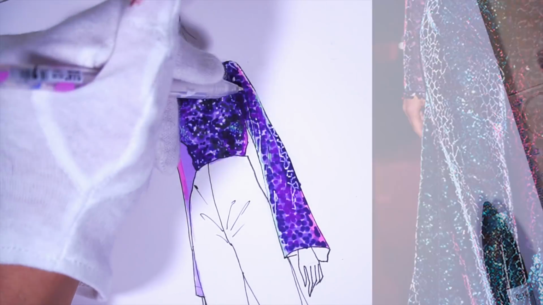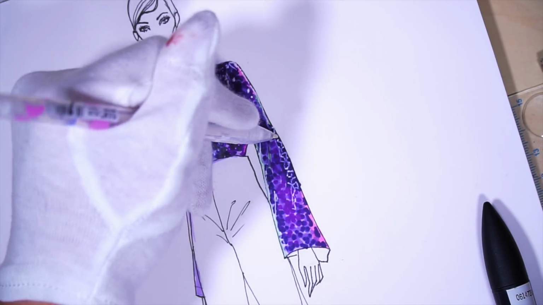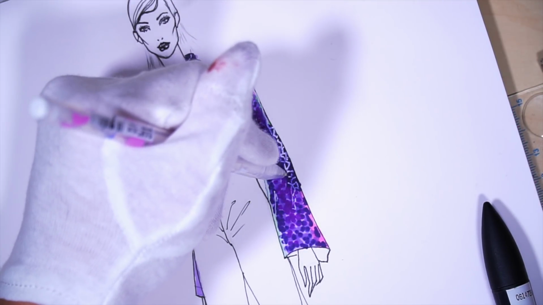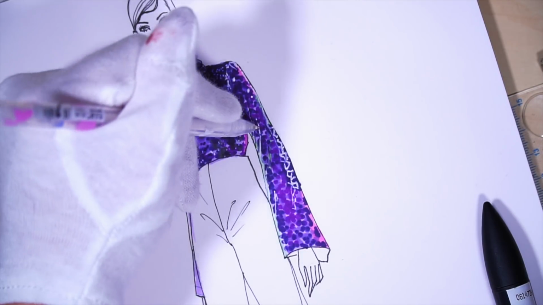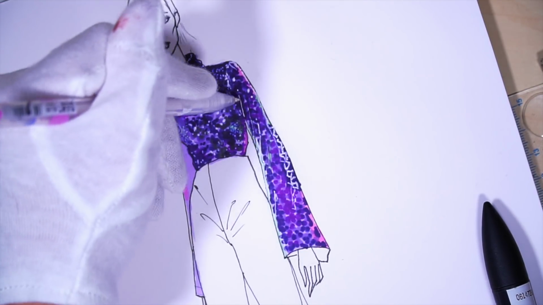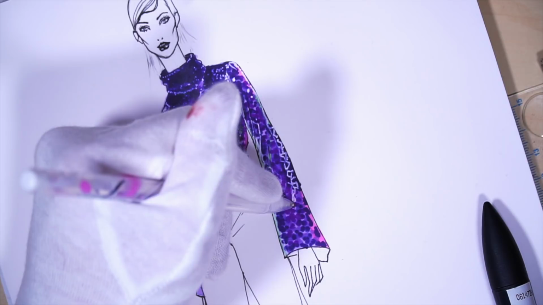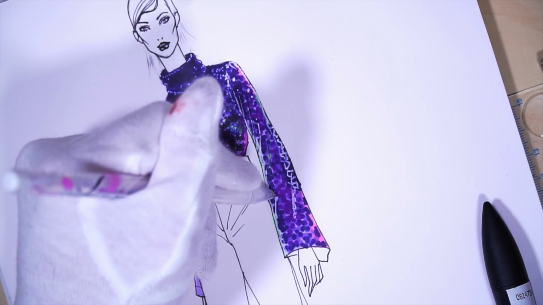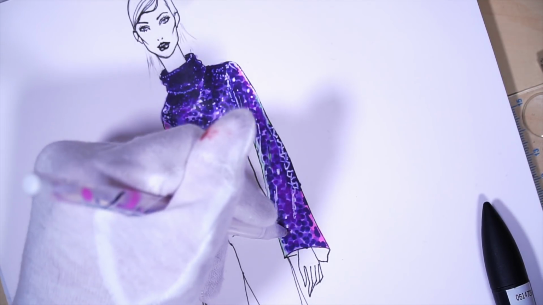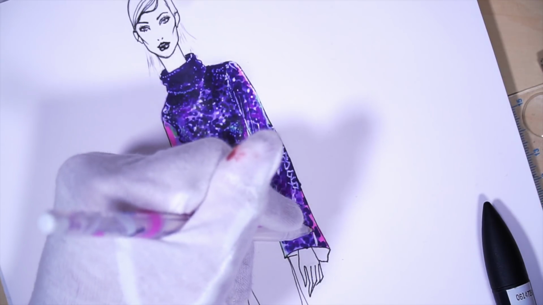The problem with the white ink gel pen is that it's not that opaque. You can either color several times very carefully on the top of those shapes, so it's still an outline and you don't color inside, or you can use some other opaque liquid.